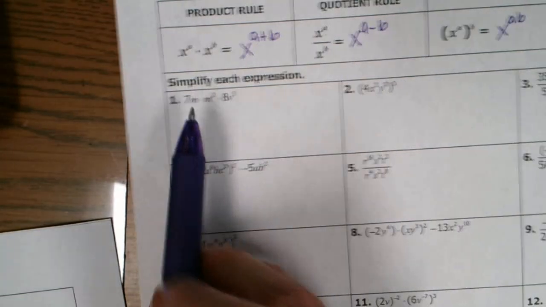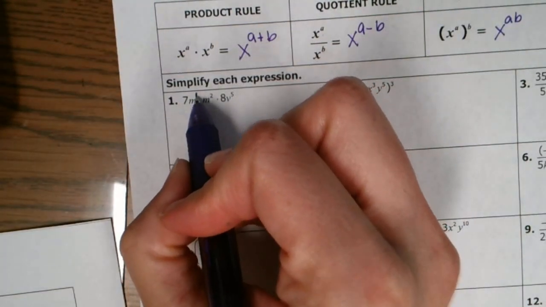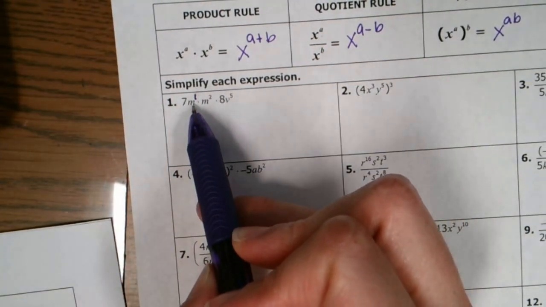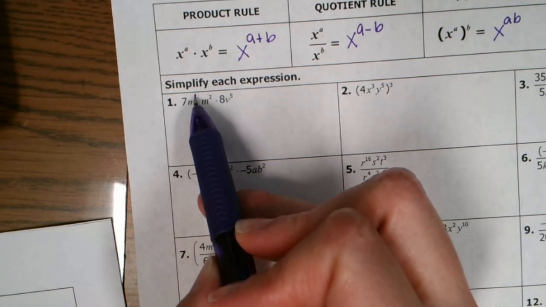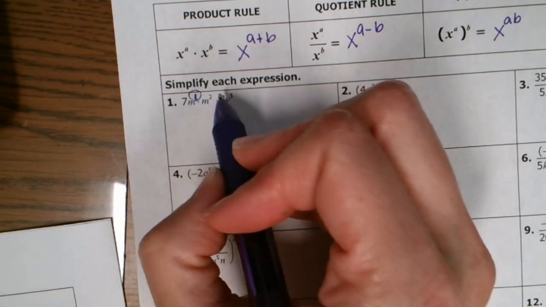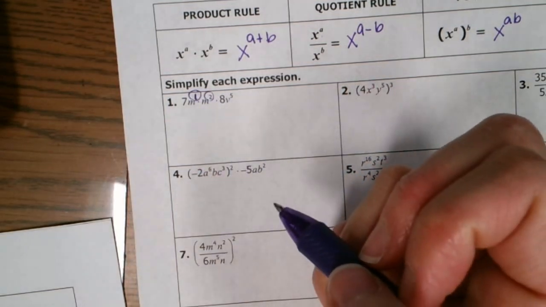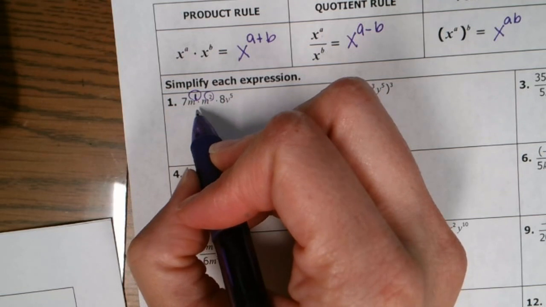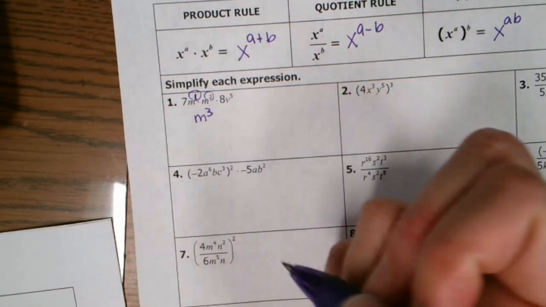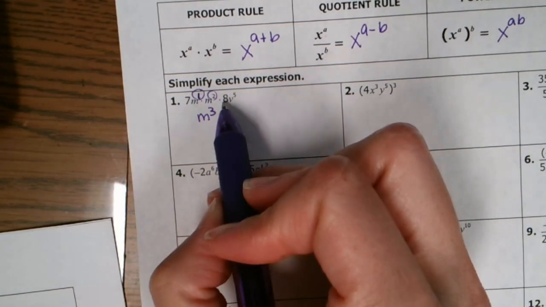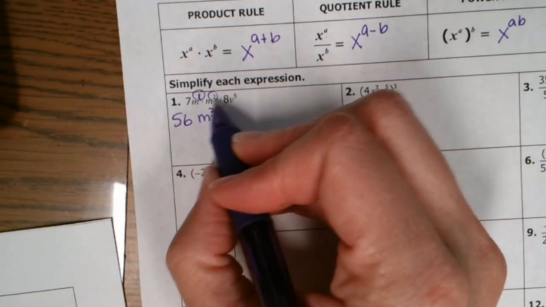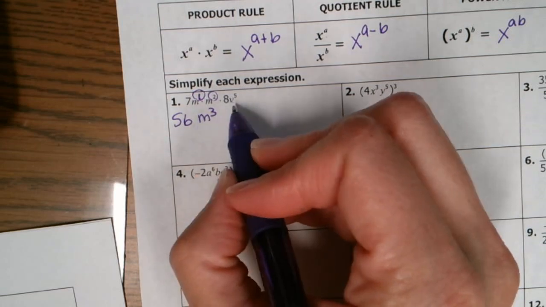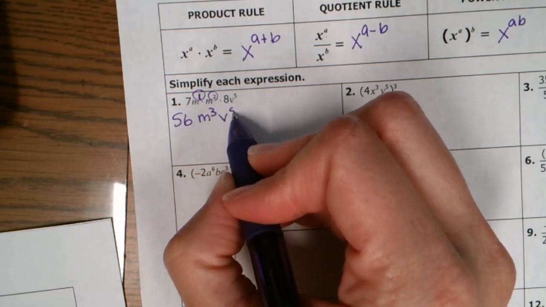So, remember that when you have something like this variable that's just the variable with no exponent, there's really a 1 there. So we're going to be putting together this m and this m squared. That's going to make m to the third. The 7 and the 8 just get multiplied together, and the v doesn't have any bases that match with it, so it just stays v to the fifth.